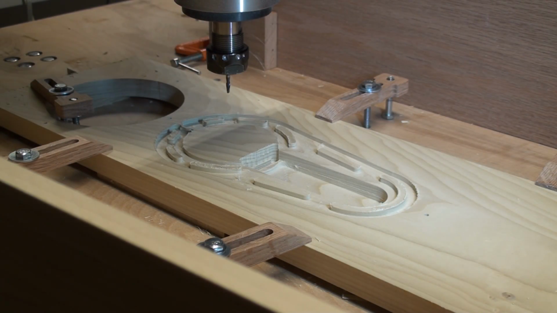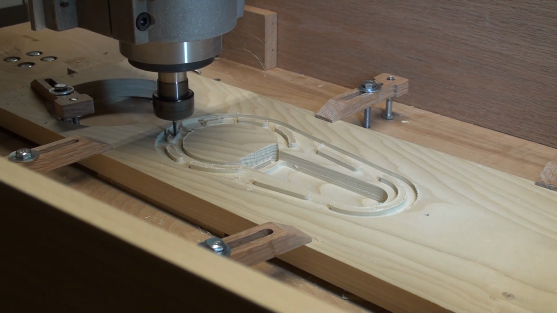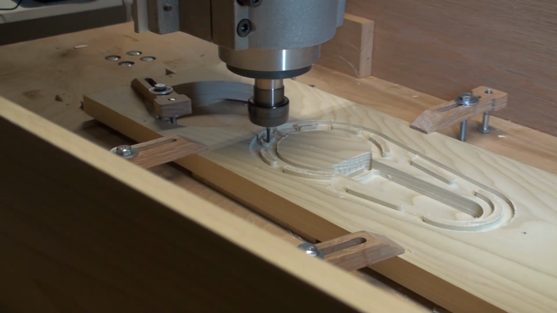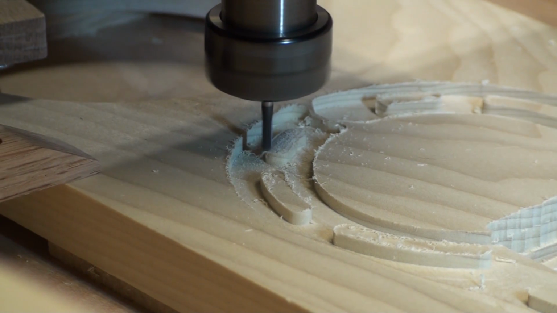I now loaded the 3.175mm ball nose bit, and this bit is going to make the round edges using several passes. Each pass is only 0.2mm deep.